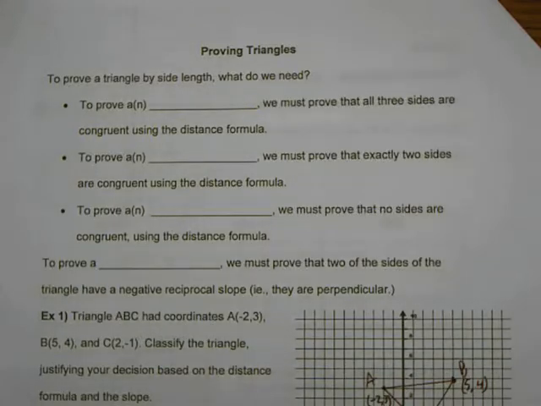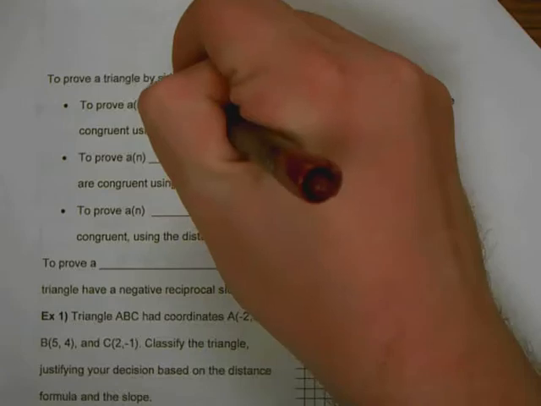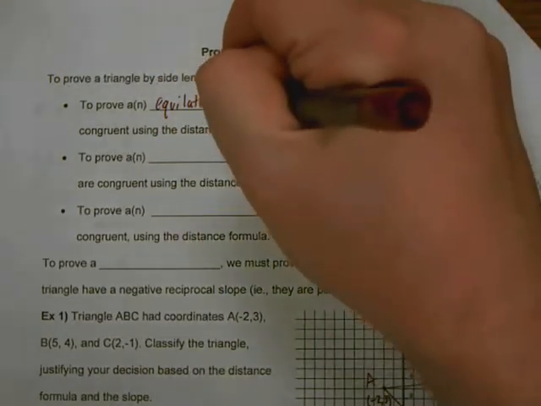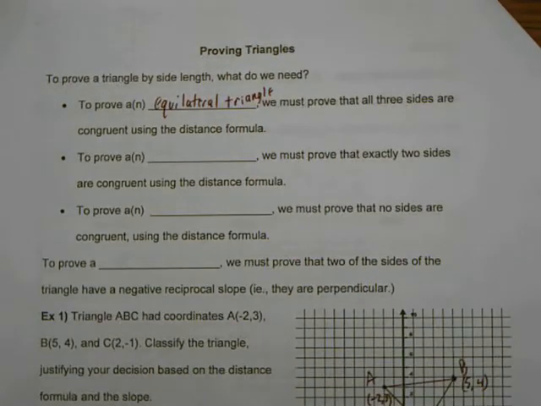So one way that we prove triangles is by side length. And we have three different triangles that we're going to look at. The first one is an equilateral triangle. And if you'll remember, an equilateral triangle has three equal sides. So to prove an equilateral triangle, we need to prove that all three sides are congruent. And if you remember, to prove that sides are congruent, we use our distance formula. If you need to review distance formula, you can go back to the first video from this unit, and that'll be a good review for you.